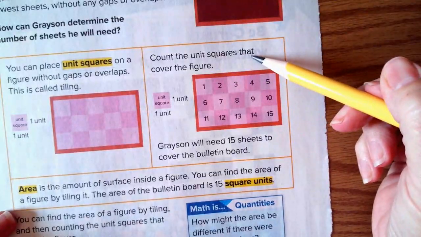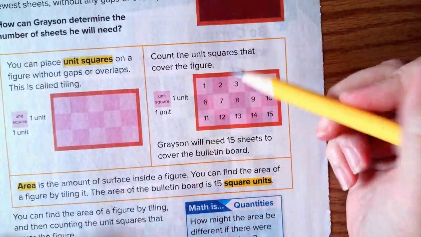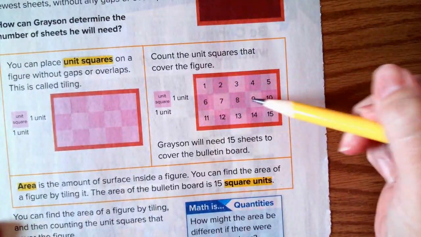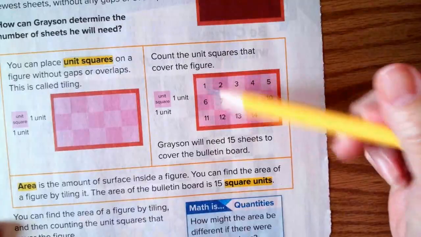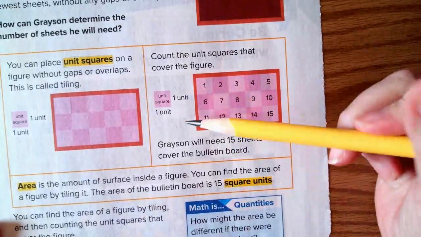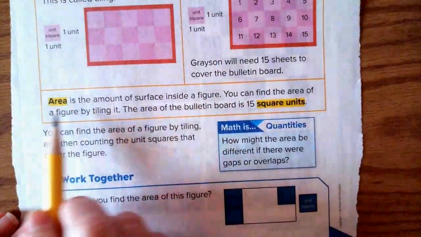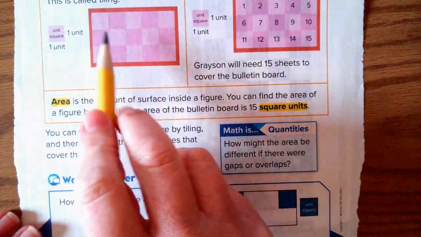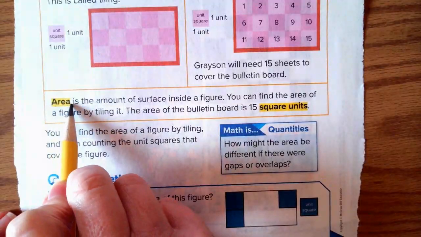Count the unit squares that cover the figure. So if I cover the figure, then that's 1 unit square, 2, 3, 4, and so on. We also can see this as an array because there's 3 by 5, so 3 times 5 is 15. Grayson will need 15 sheets to cover the bulletin board. Oh, here's that wonderful word, area. Some of you have been asking about this. Because we're covering the bulletin board, we're covering the area of that bulletin board. That's the reason it's called area.